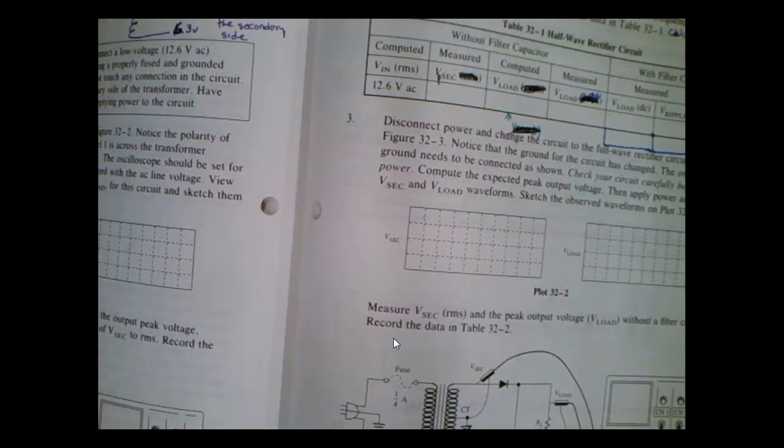And then my voltage DC across the load would be equal to VP out divided by 3.14. I think it's around 5 volts, something like that. I did all that math in my head. No, I didn't.